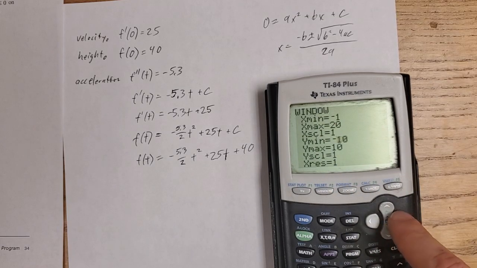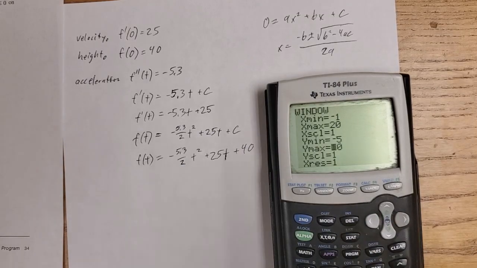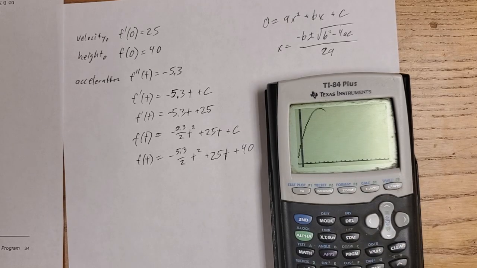And the ground is 0, so let's make that a little closer to 0, and it started 40 feet in the air, so it's going to go pretty high in the air. Let's just say 100, and graph that and see what it looks like.